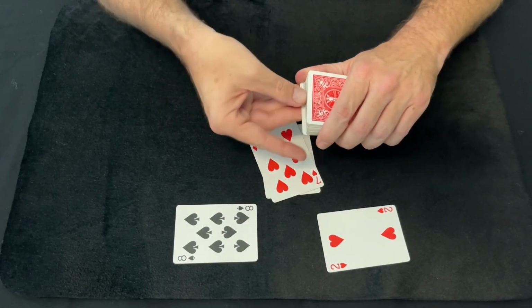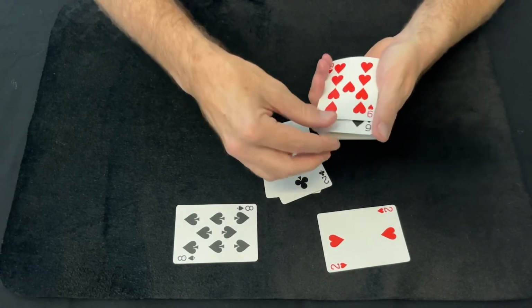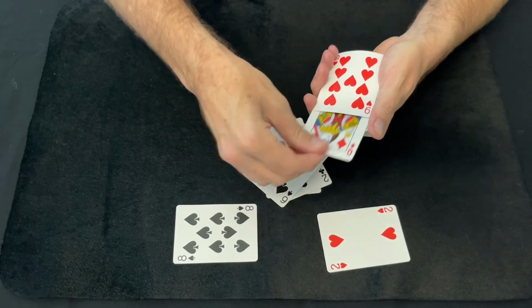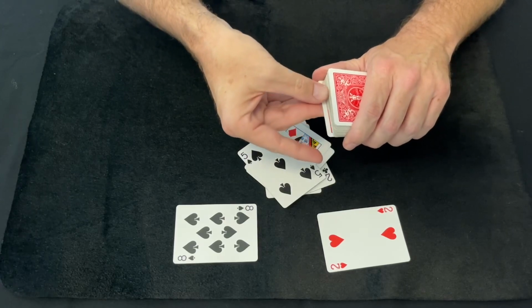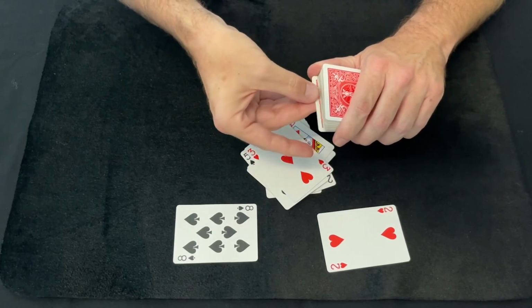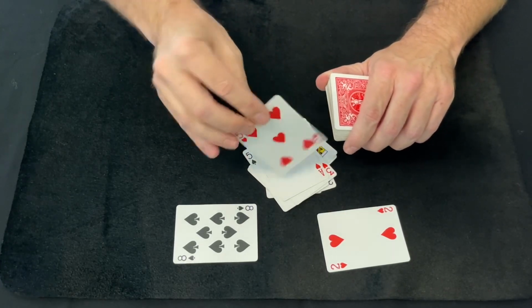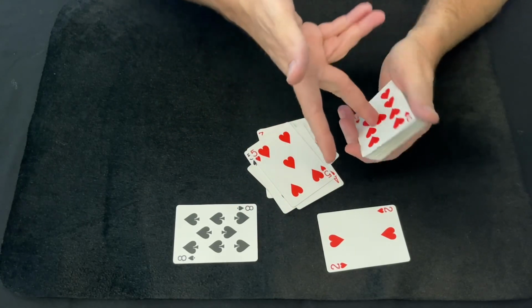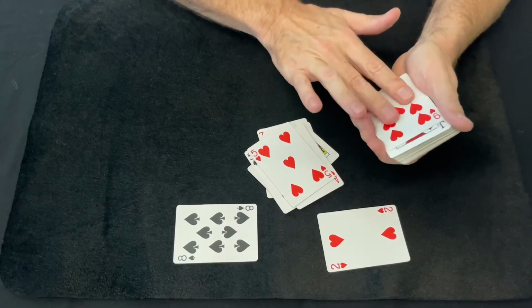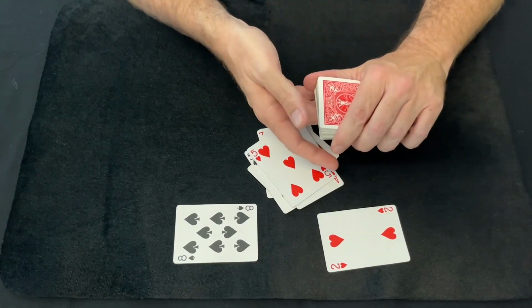So we have 1, 2, 3. Now you're just grabbing cards from here. 4, 5. See, it looks just like this. 6, 7, 8, 9, and then when you get to 10, their number, then you grab their selected card. So it was, jog down like that.